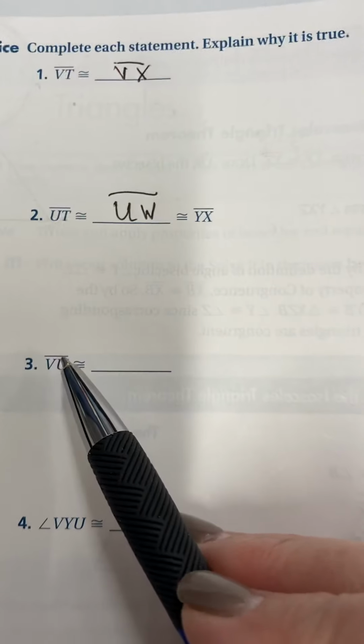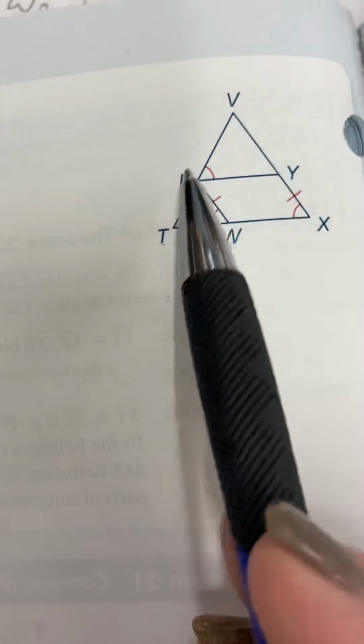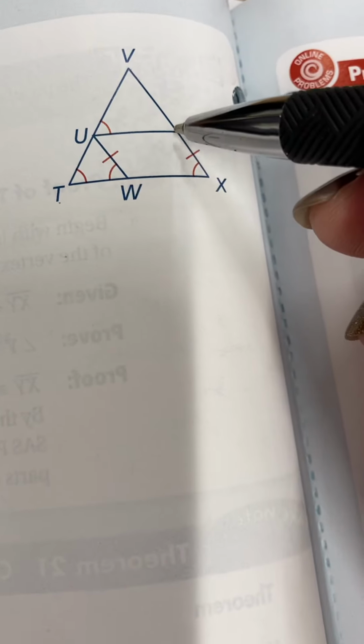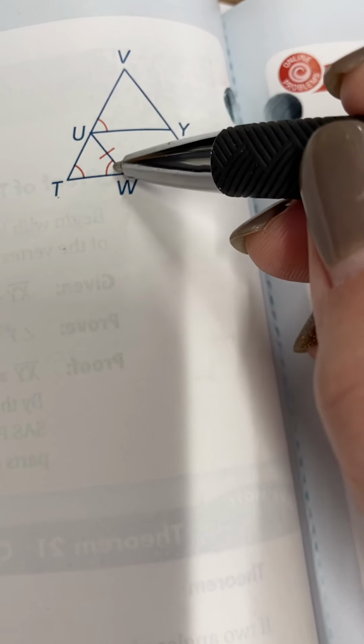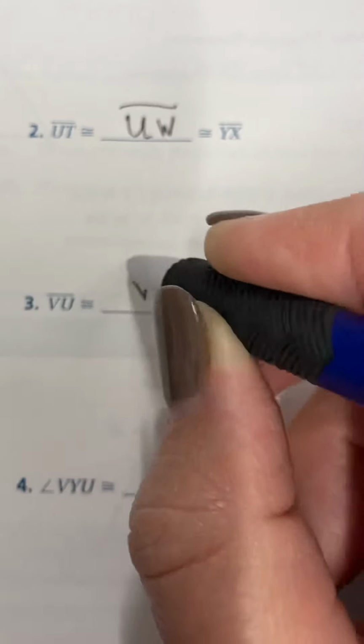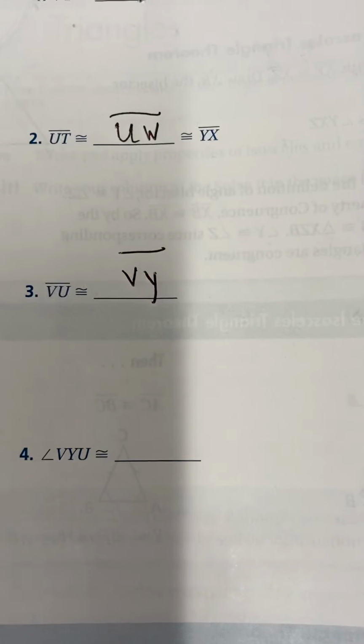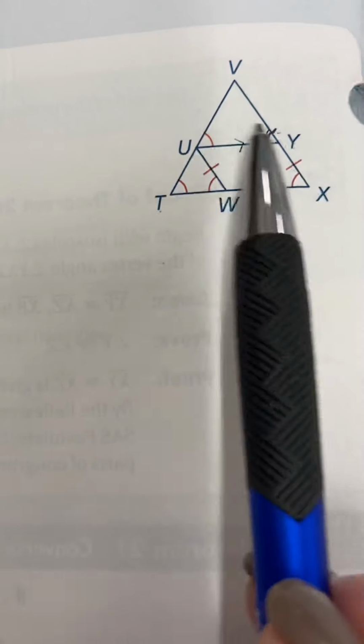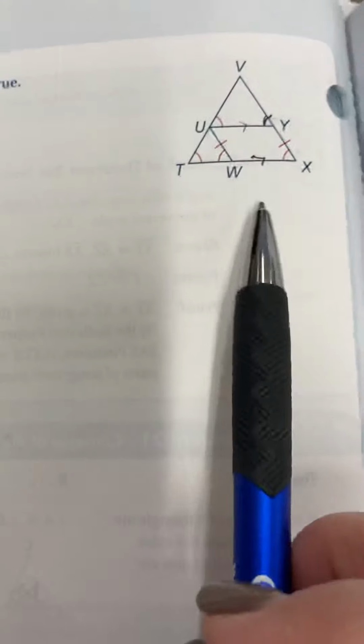Okay, here VU, which is right here, is congruent to VY. Now the reason being, if this angle is congruent to this angle, those are corresponding, which means this side's congruent to this side, which means this angle also has to be the same. So VU has to be congruent to VY. All right, and angle VYU is congruent to, oh gosh, you have all kinds of angles you can put in there. Anything that has the single arc mark.